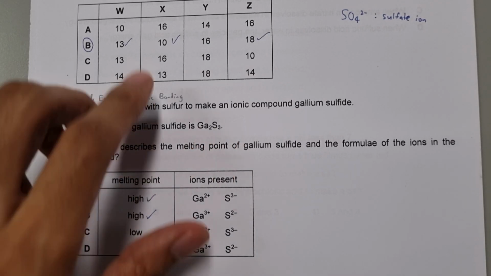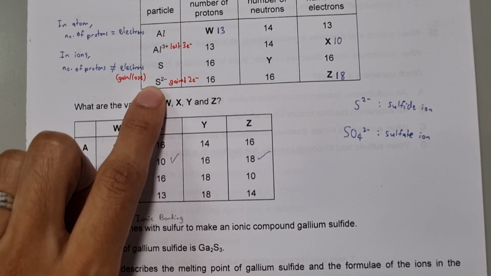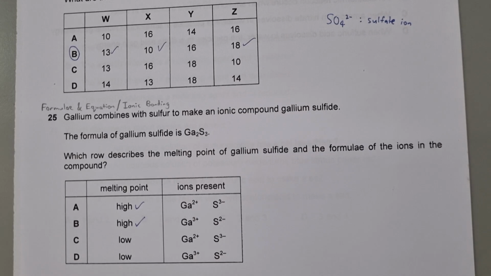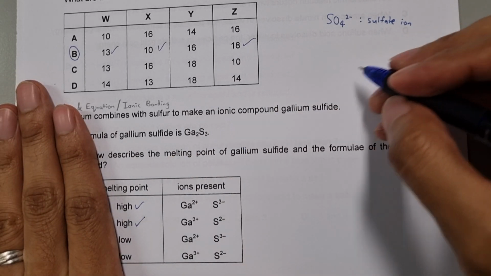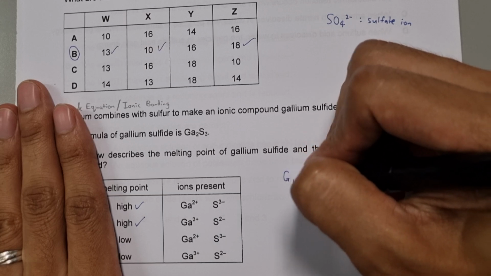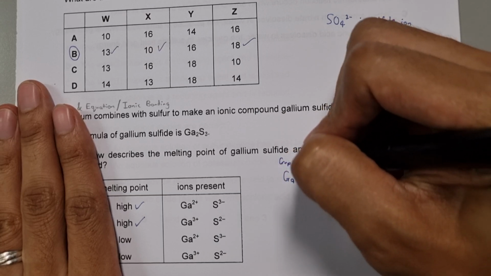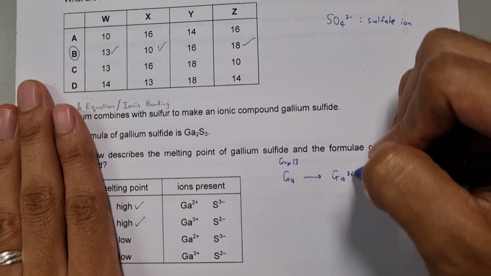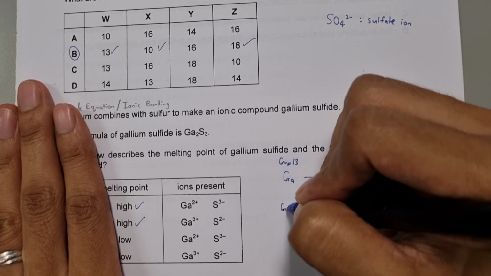And this is Ga2S3. As we've seen, sulfide will form 2 minus because it's in group 16, and gallium is in group 13, therefore it should form Ga3 plus.